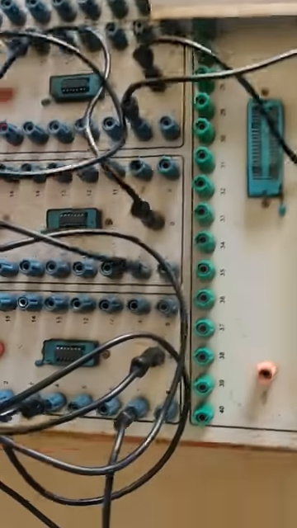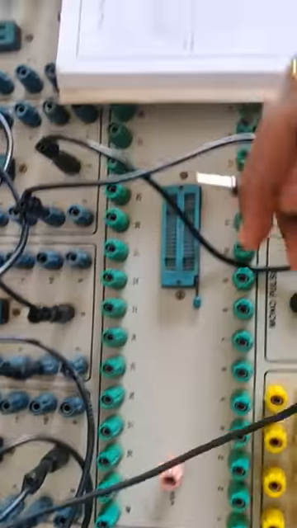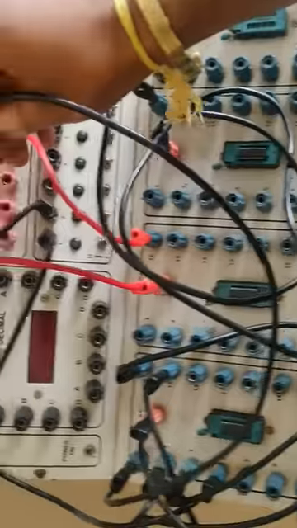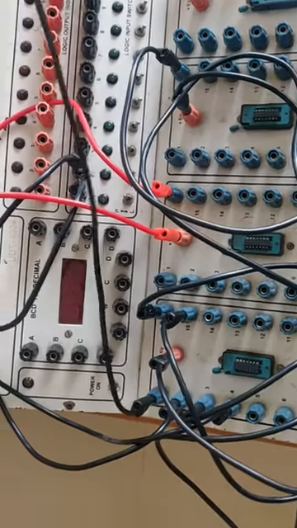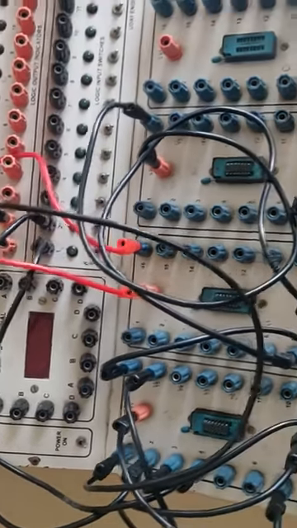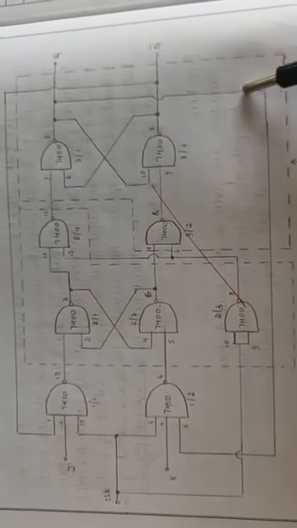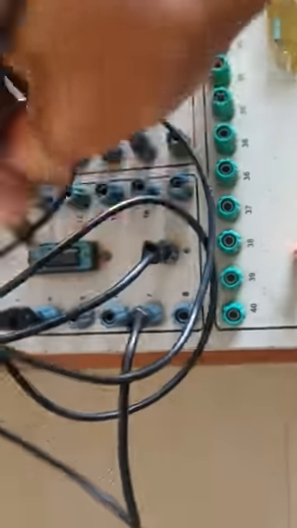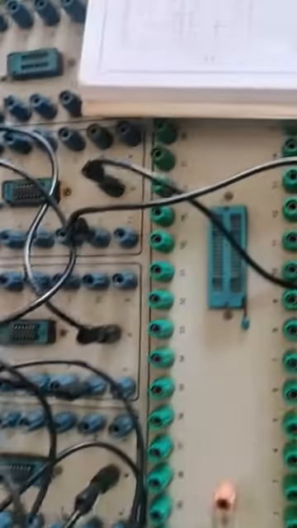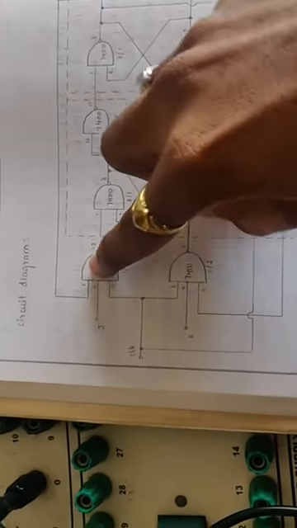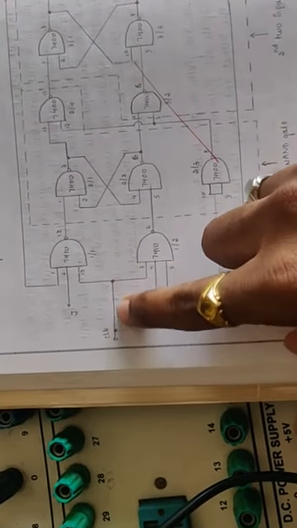So I will take a wire from pin number 1 to Q bar. This is J, this is K, this is Q, this is Q bar. I am connecting pin number 1 to Q bar, and pin number 5 to Q. Okay, so almost all of these connections are done. 3, 4, 5, 1, 2, 13 are connected. Only the clock is left.